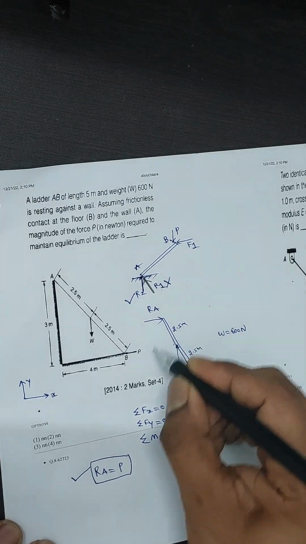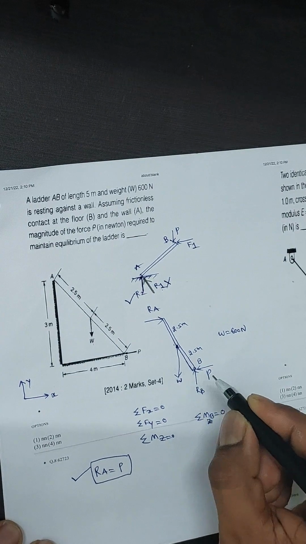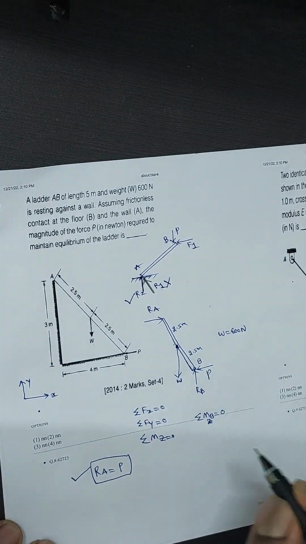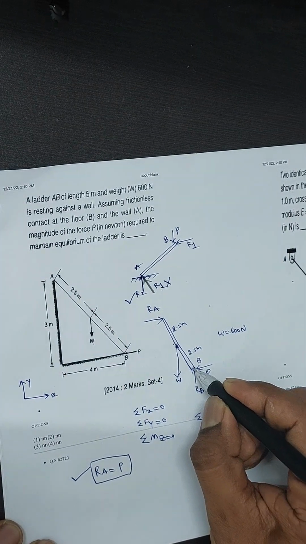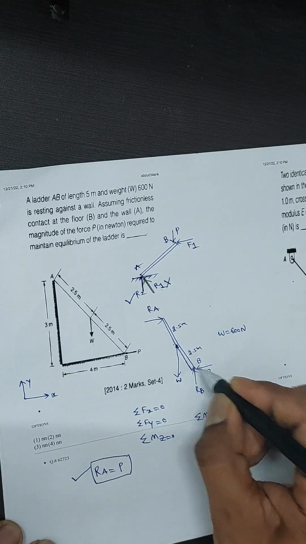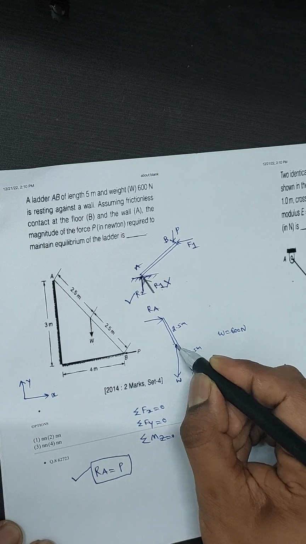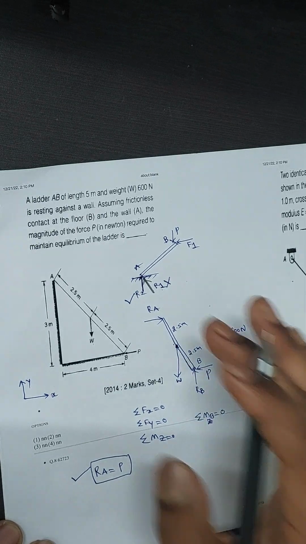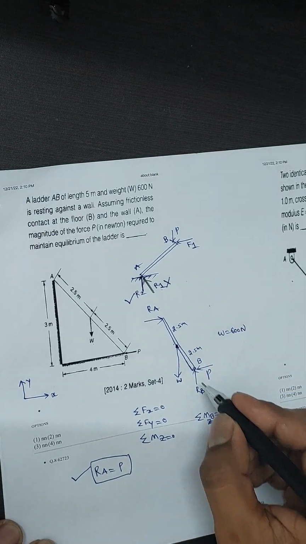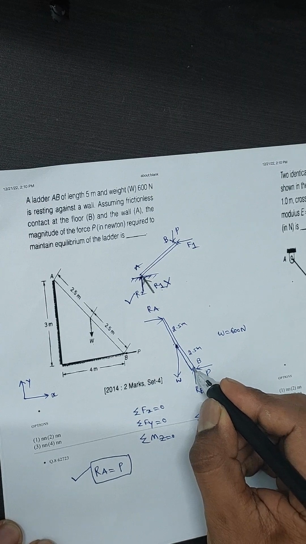That means if the body is under equilibrium, you can take moment about any point, and it should be 0. You can take moment about point B, it should be 0. You can take moment about point A, it should be 0. Or you can take moment about the centroid, it should be 0, because the body is in equilibrium. Let's take moment with respect to point B as 0.